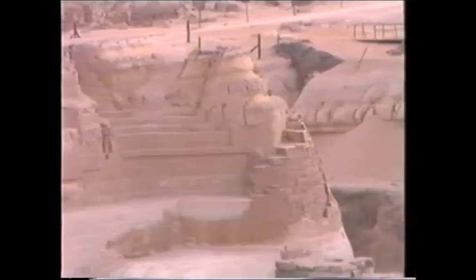Now, Khafre had an interesting system. He wanted to stay there forever. He wanted his body to be preserved forever. And so he devised an idea to guarantee that no tomb robbers would ever get into his tomb.